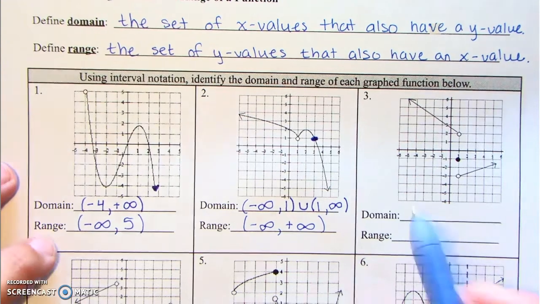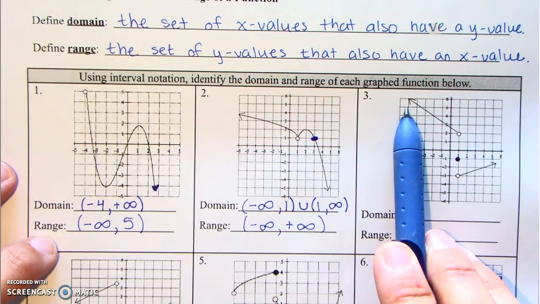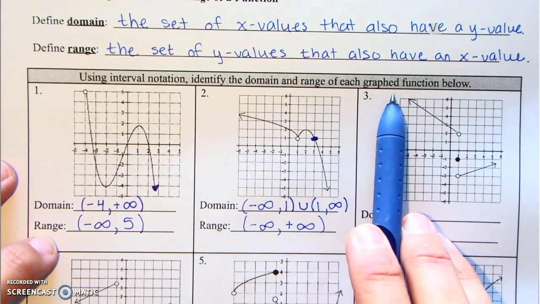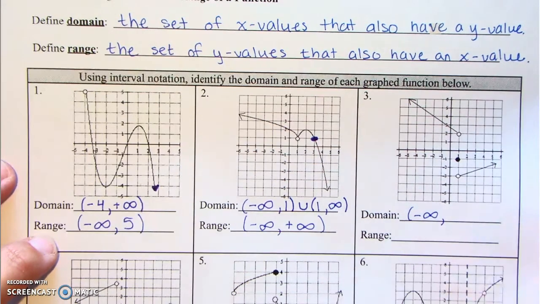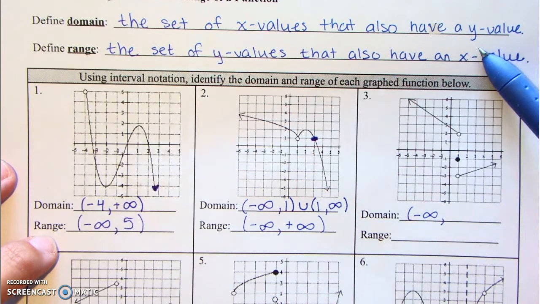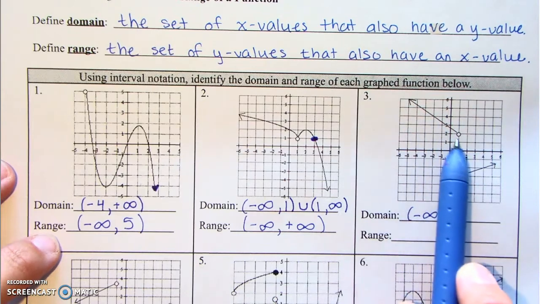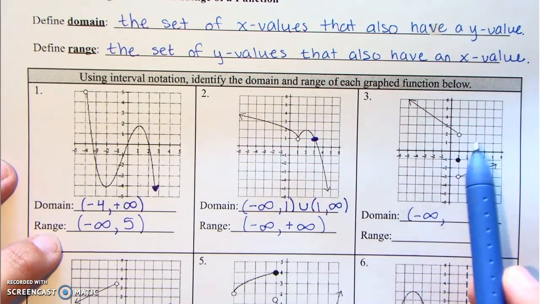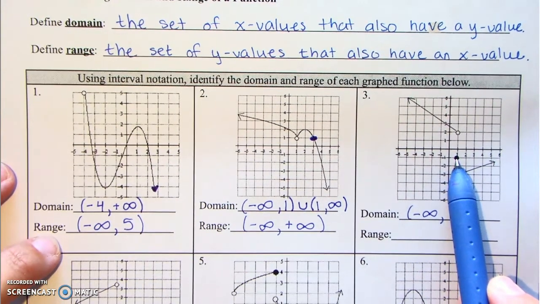Okay, domain, x, where do we start? Arrow, so if there's an arrow here, and we wrote down -infinity. So there's an arrow on the left, so we're going to write down -infinity. Now let's think about this. Is there an x value for every y value? So we have x, x, x, x, and then I see a hole. But is that hole filled in somewhere else? Yeah, it's right here. Okay.